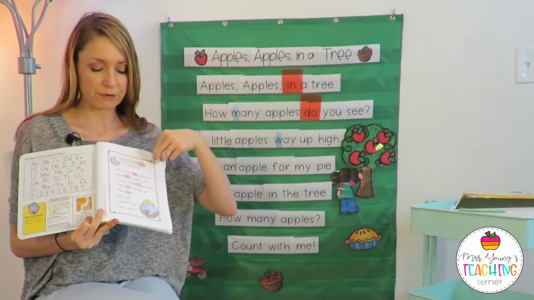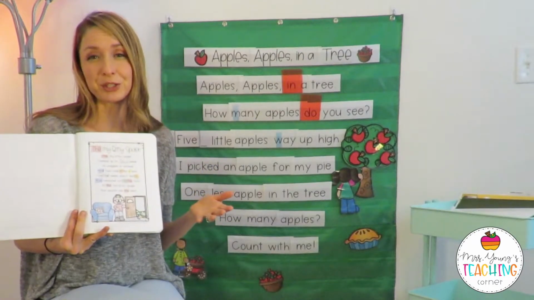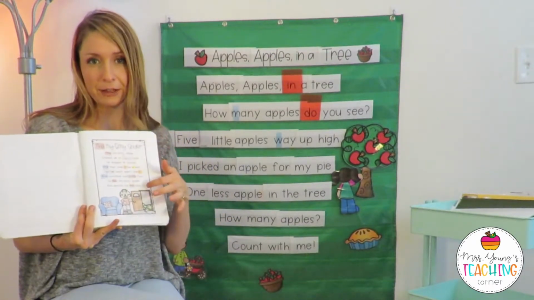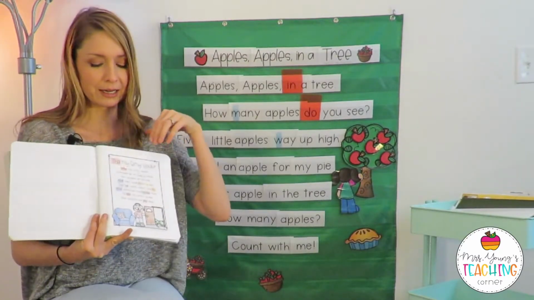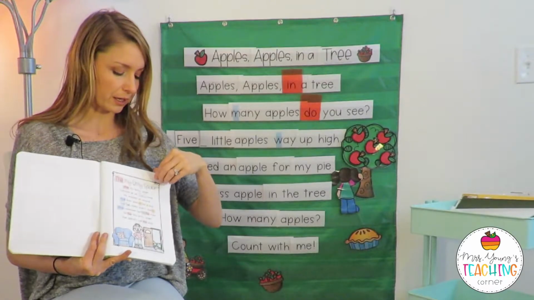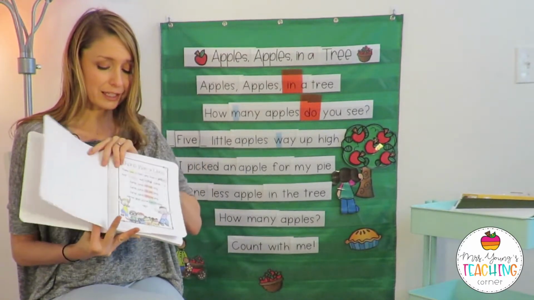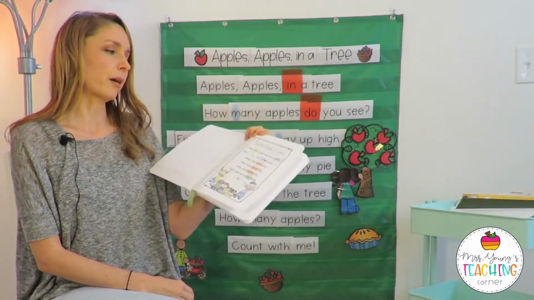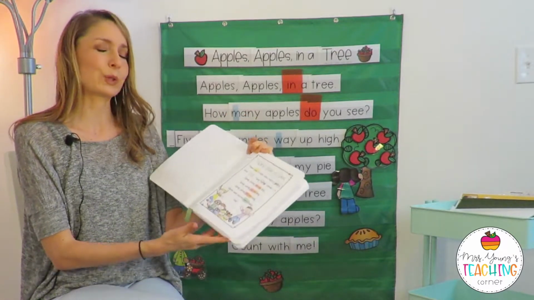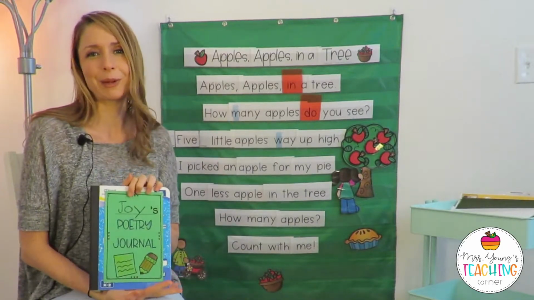They do a sight word find. And depending on where my students are at, I will have them find the word in the poem and then write the word over here on the other side as we get further throughout the year. The kids love this. They love finding the words. They love coloring the pictures. I highly recommend it.